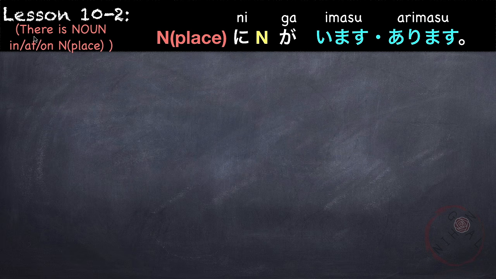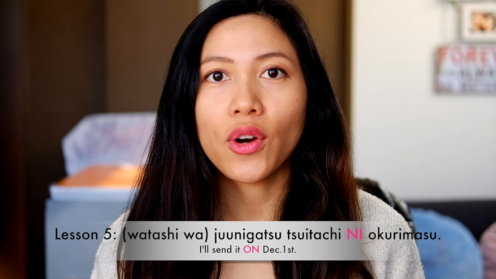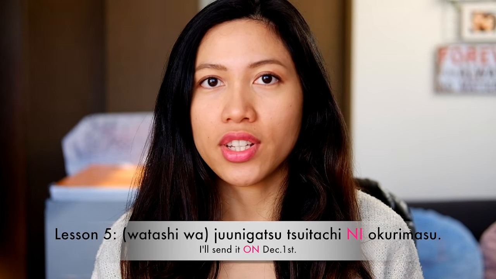Next is how to say there is a noun in, at, or on a place or a location. The pattern is noun, which is a place or a position, followed by the particle ni. Before we proceed, let's have a quick review of the uses of the particle ni. In lesson 4, we learned the particle ni is used to indicate the time. For example, 6 ni okimasu. I'll wake up at 6. In lesson 5, it is used to indicate the date. For example, 12月1日に送ります. I'll send it on December 1st.